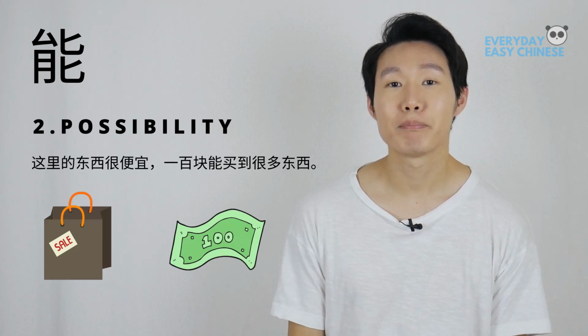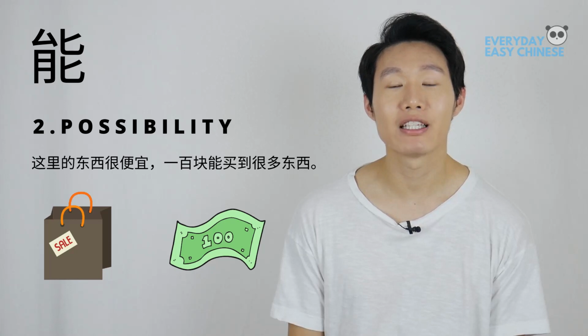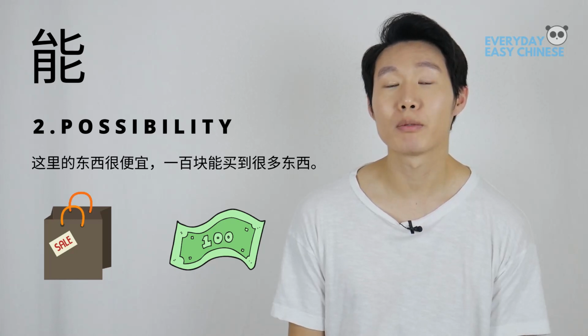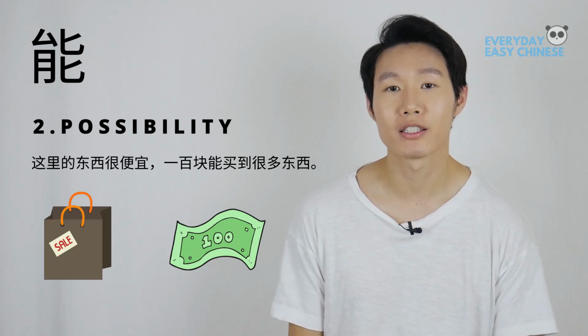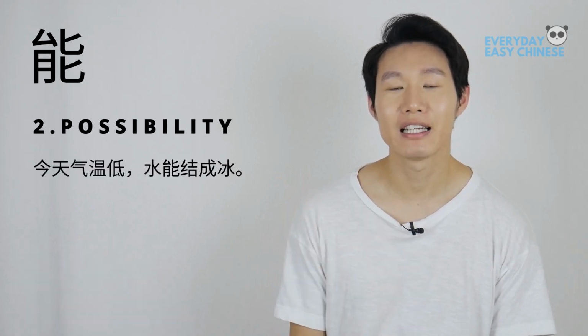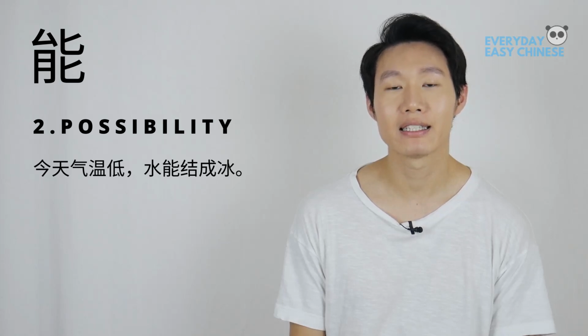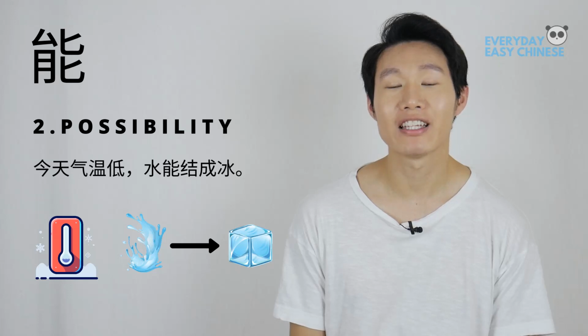As you can see, the speaker is basing this possibility on the fact that everything in the store is very cheap. So he feels that there is a possibility of being able to buy lots of things with $100. The second example sentence, 今天气温低，水能结成冰。The temperature is very low today. Water can turn into ice.